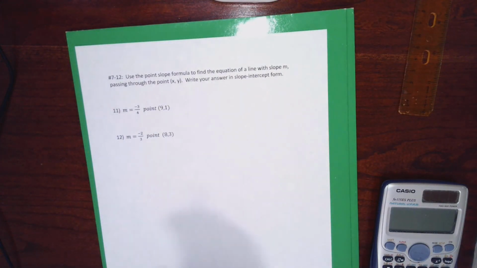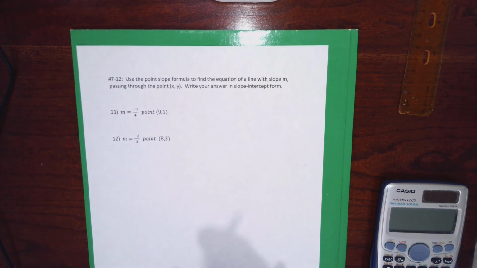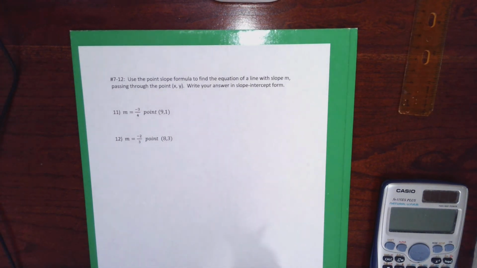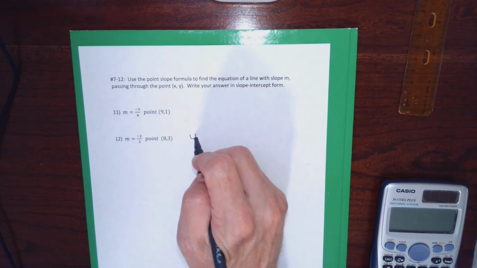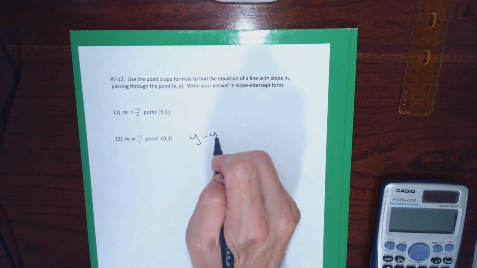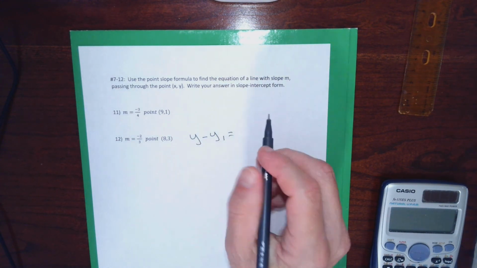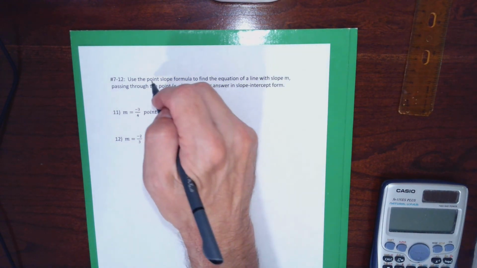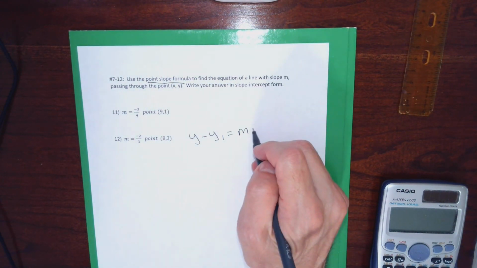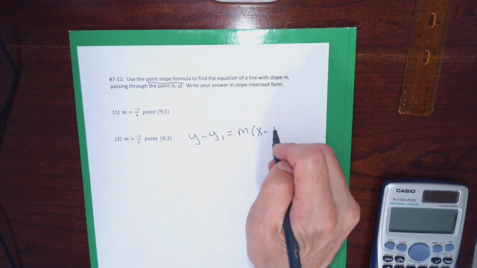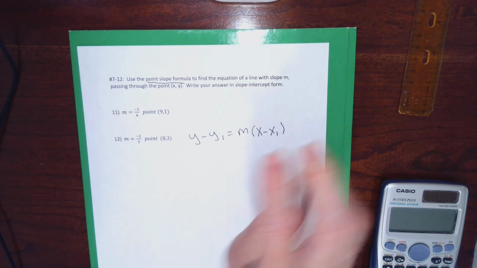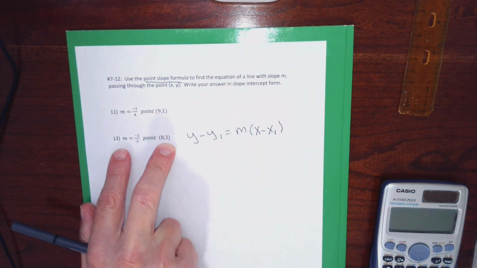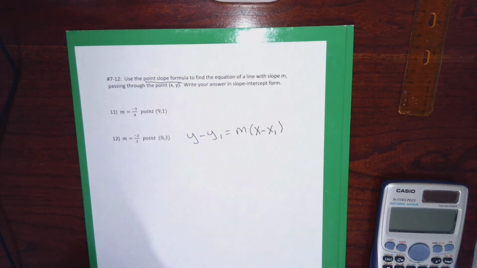One more. Let's deal with a fraction. And I'm going to use my calculator to push through the fractions. So I'm going to do problem 12 just like I did the last 2 problems because the instructions tell me to use the point slope formula. In general, if you're asked to find an equation of a line and you're given a point and the slope, you have your choice of the method that you want to use.